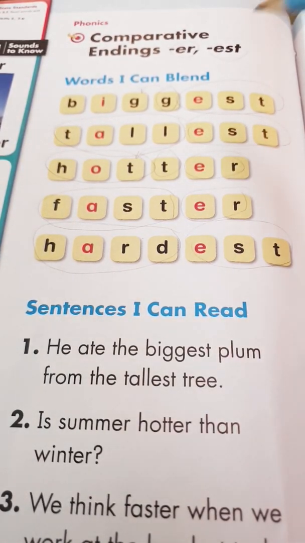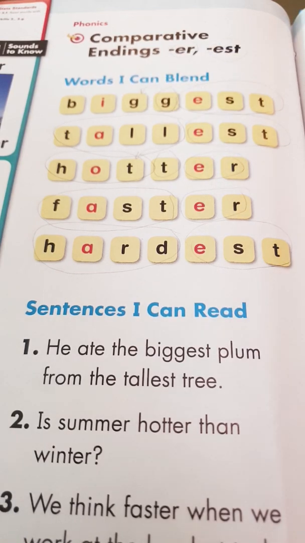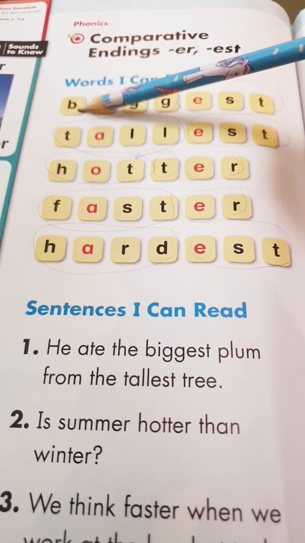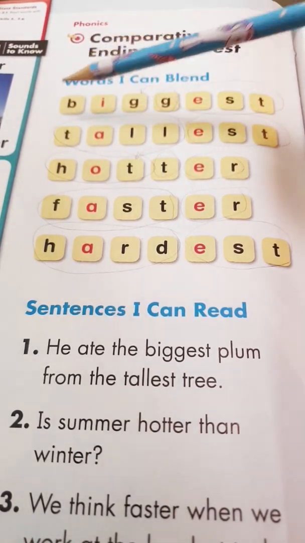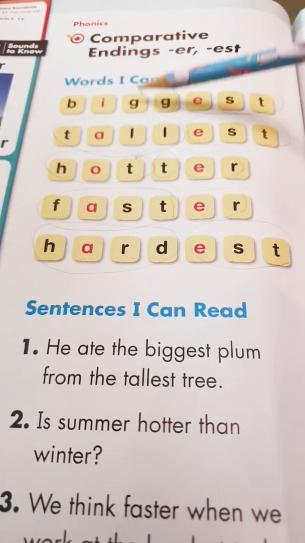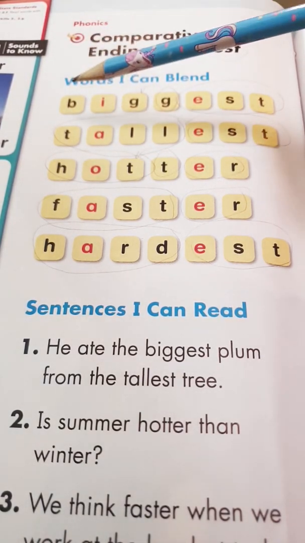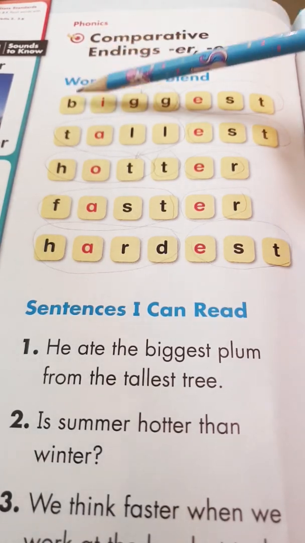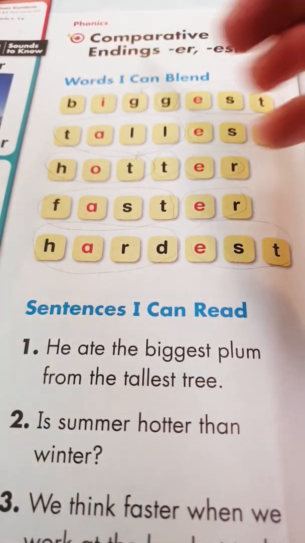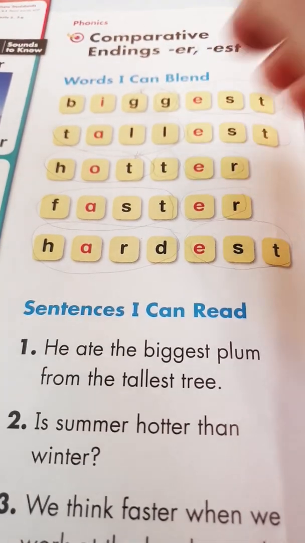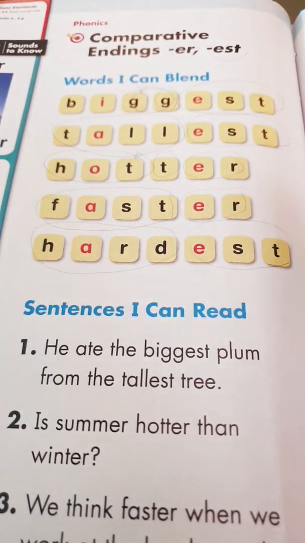So some words we double the last letter. Why? Because it has consonant, vowel, consonant. So if we have consonant, vowel, consonant, we double the last letter. Don't forget CVC. Consonant, vowel, consonant, we double what? The last letter. Okay? Here we have these sentences.